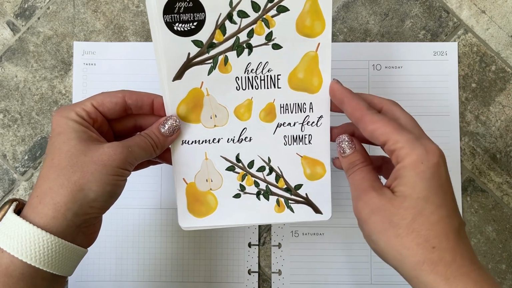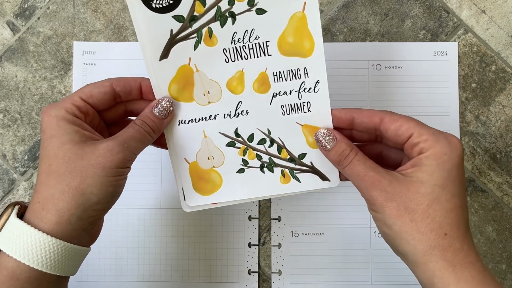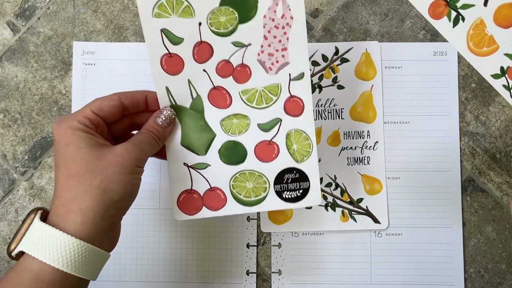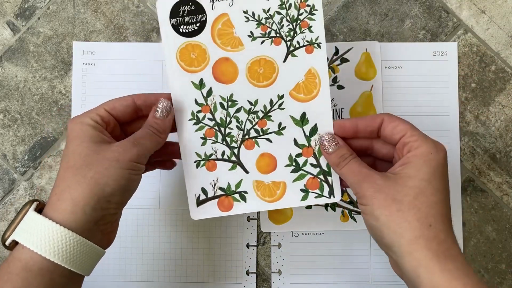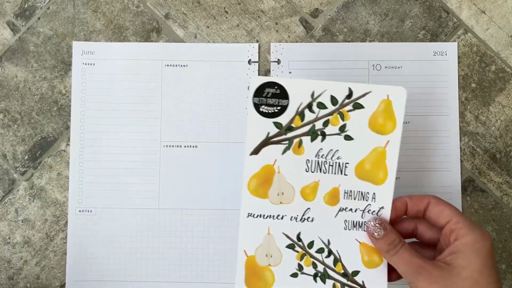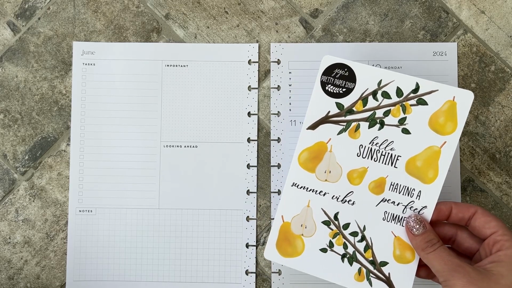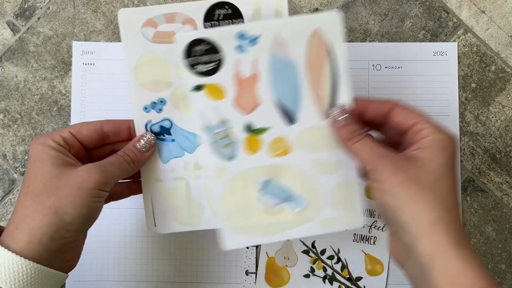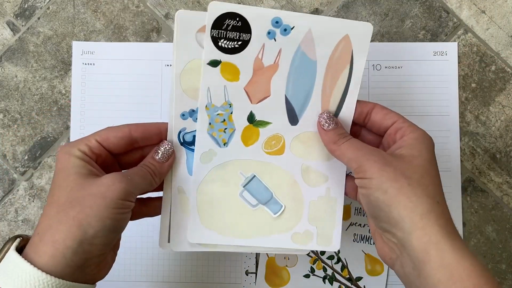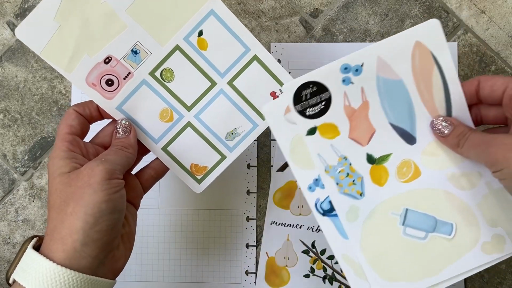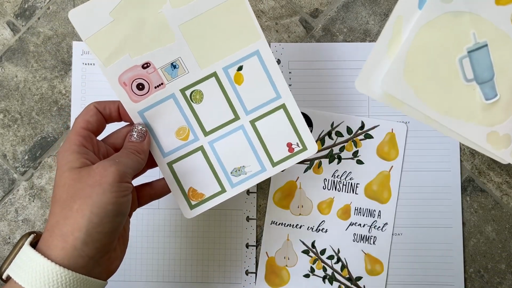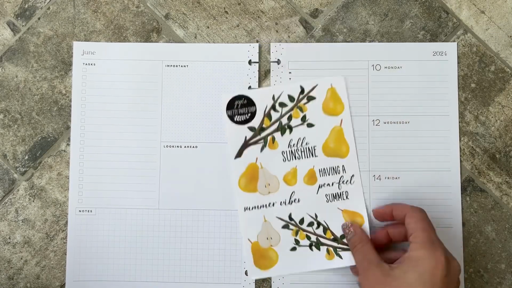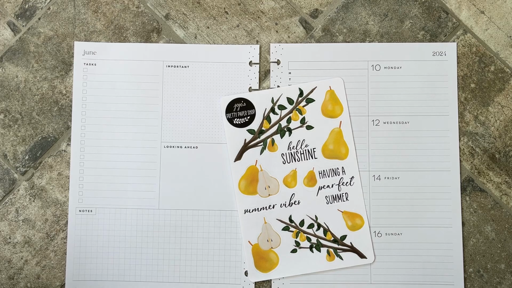So I have this whole fruit section, and there's a pear one and an orange one, and then the limes and cherries, and I think I want to use the pear one for this spread. I also have these that were in the same set, the lemon swimsuits and the lemon things, and then little coordinating boxes with the oranges and the cherries and the lime. But I think we can probably get away with the pear set for just this, because it'll be kind of small.